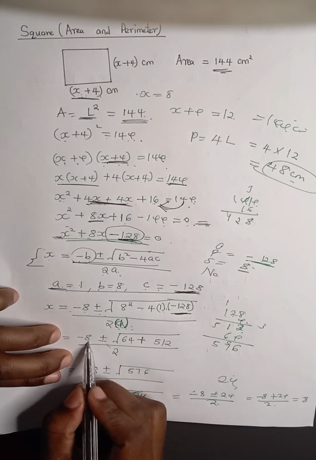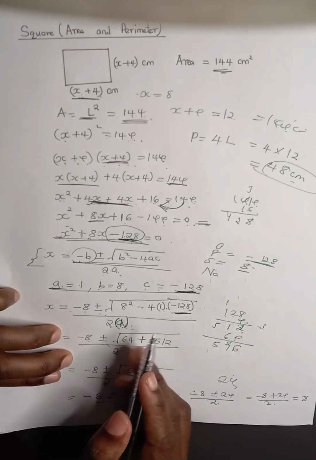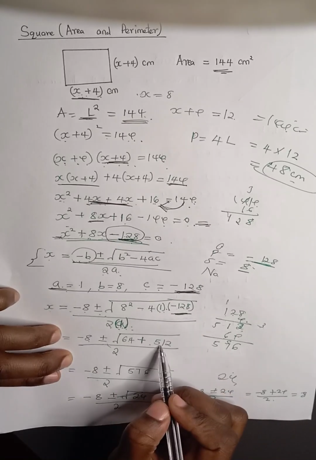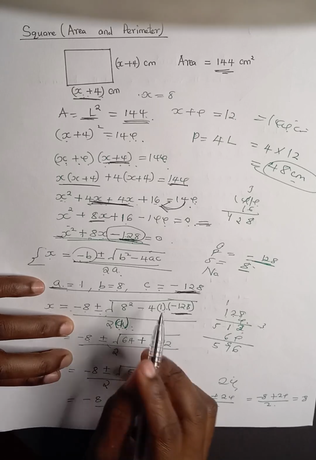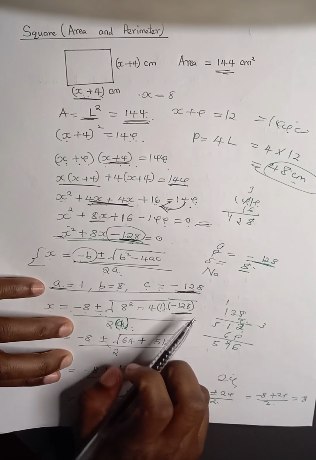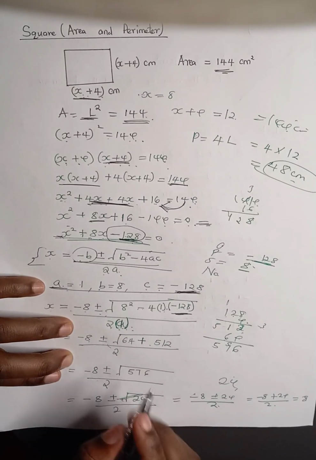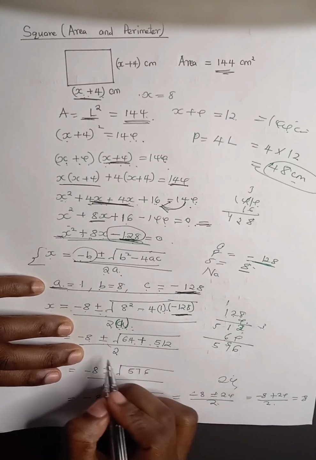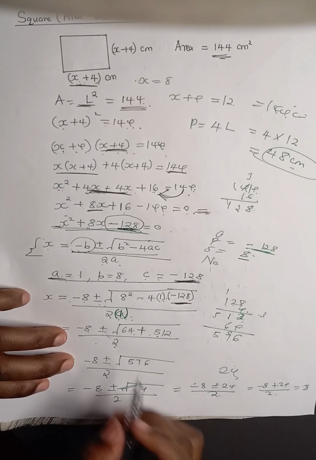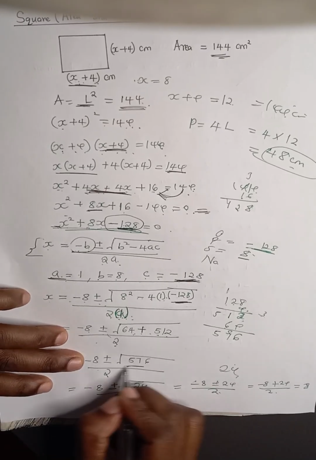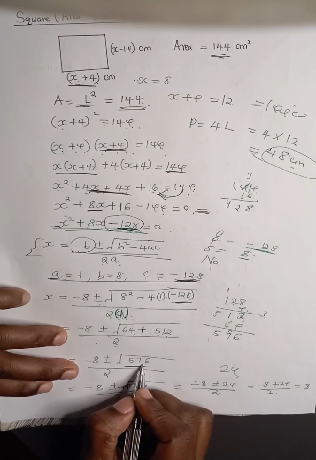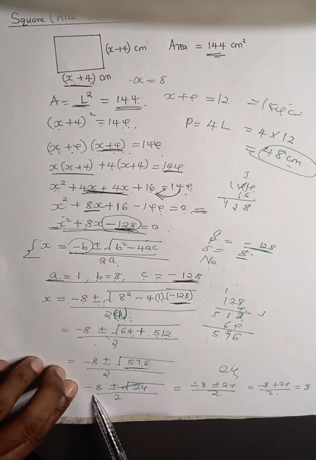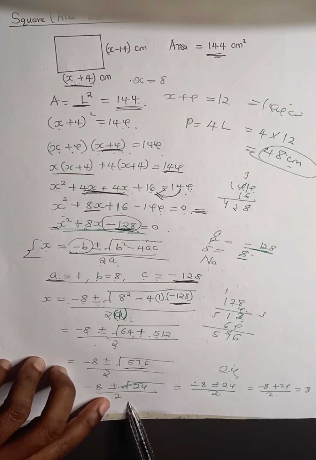Now, it will be negative 8 plus or minus the square root of 8 squared, which is 64, plus 4 times 128, which is 512. But you have to remember it is negative 4 times negative 128. Now, negative times negative is positive. That's why we have put positive 512. You divide by 2. Now, 64 plus 512 is 576. And the square root of 576 is 24, alright? Now, it will be negative 8 plus or minus 24 over 2.